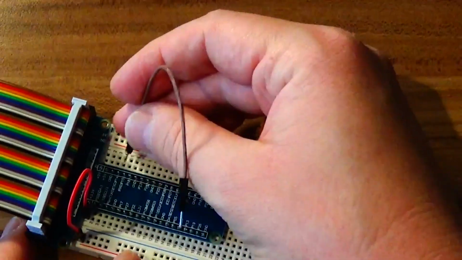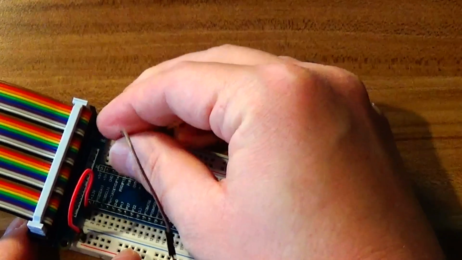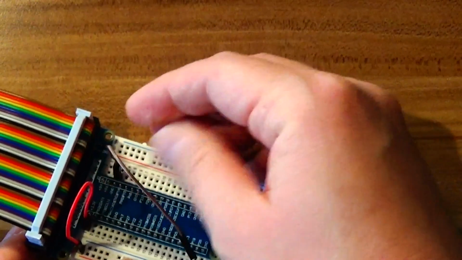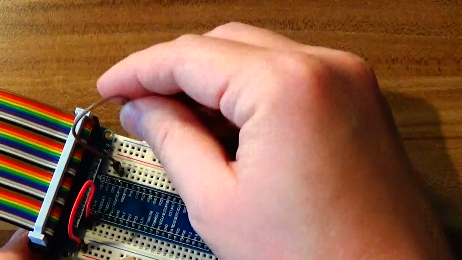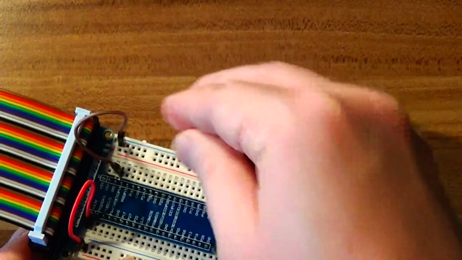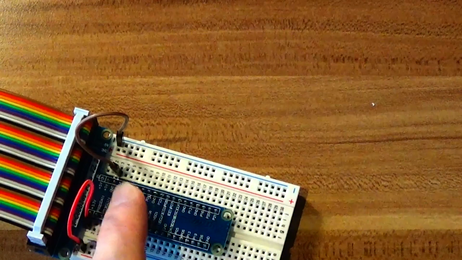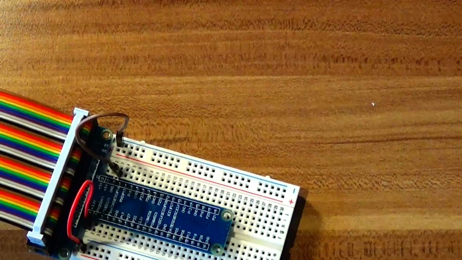And here on the other side I would go to the third row and connect that to the minus, because that's a ground pin on the Raspberry.